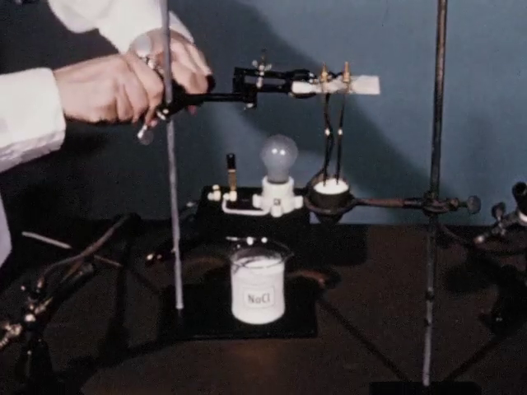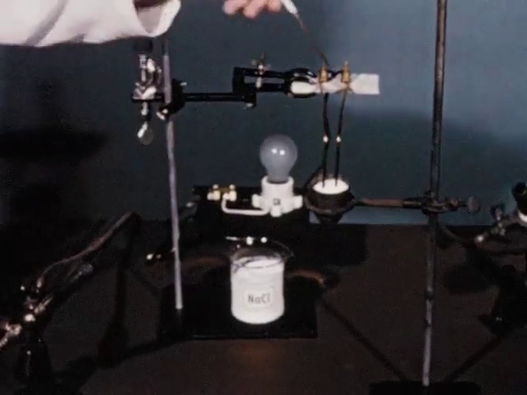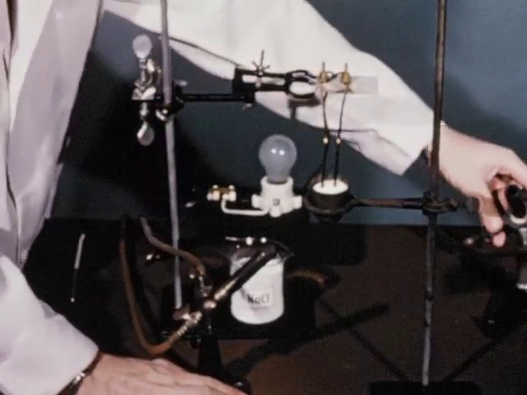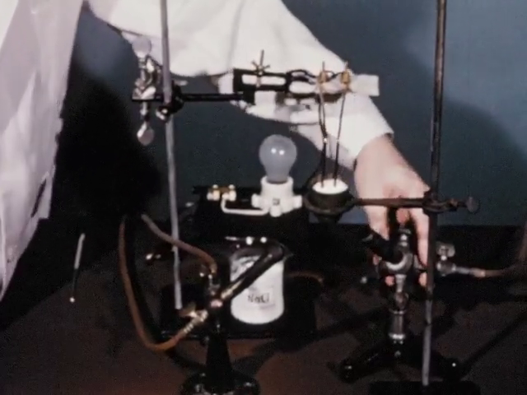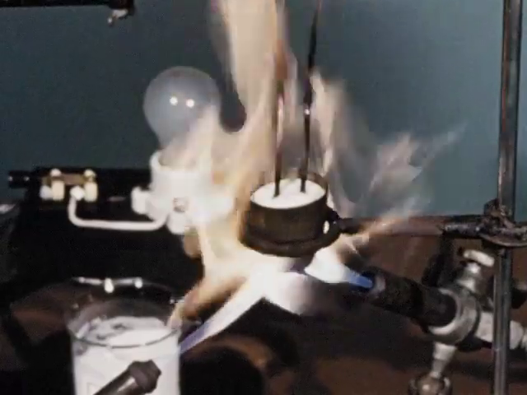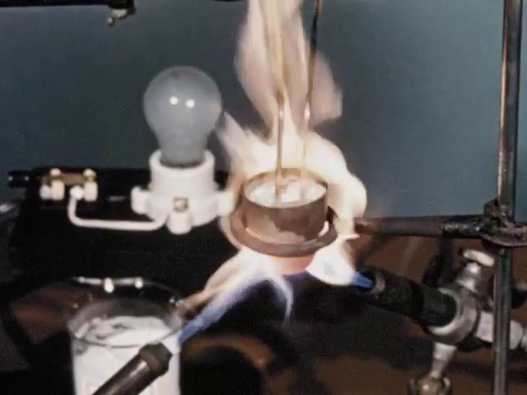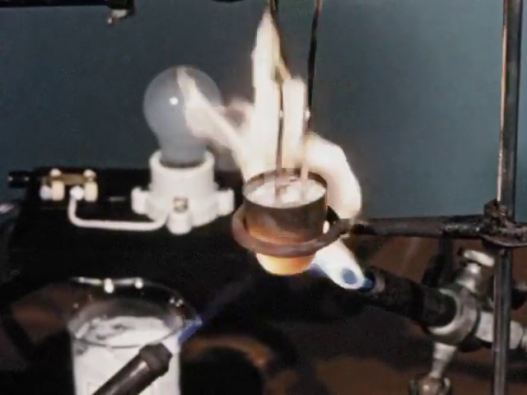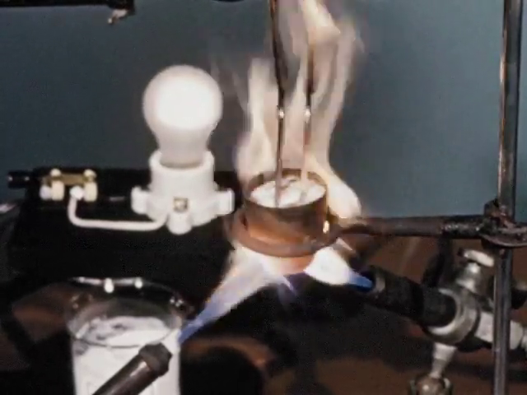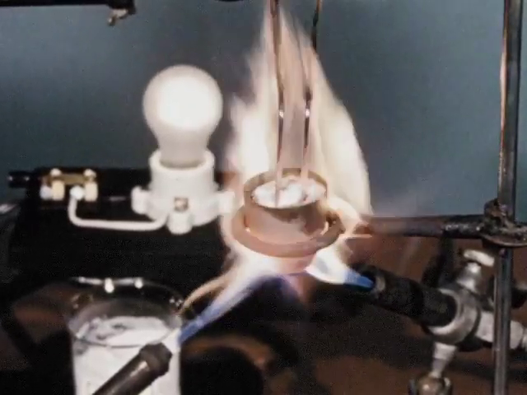When we test dry sodium chloride for conductivity, it is clear that no current flows. Apparently, there are no ions. Now, while we keep a potential between the electrodes, let's heat the sodium chloride to its melting point. Several minutes later, when the temperature reaches about 800 degrees centigrade, the salt will begin to liquefy at the bottom of the crucible. Watch the bulb. Now it is clear that current is flowing through the molten salt, so ions must now be present.